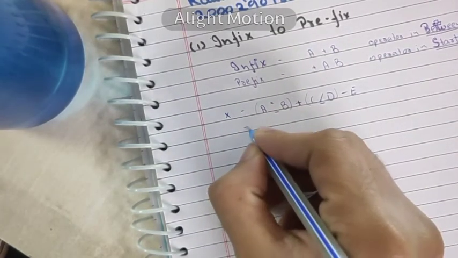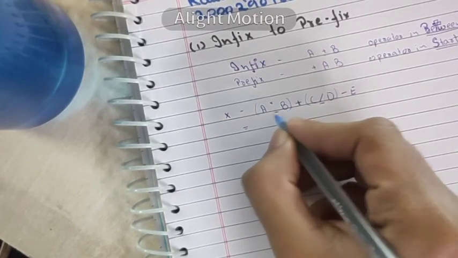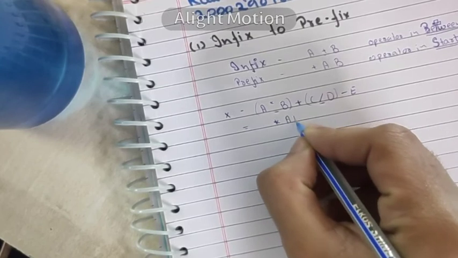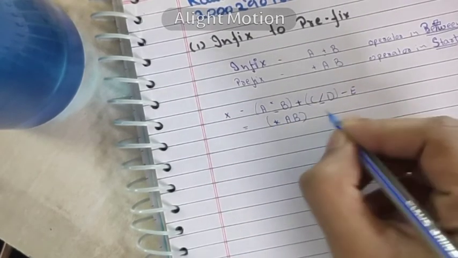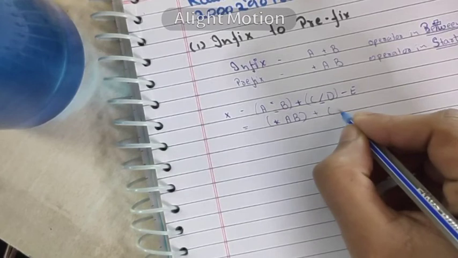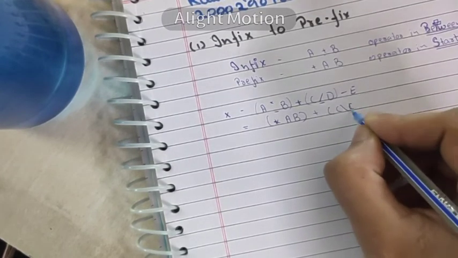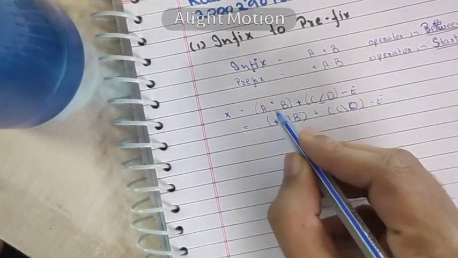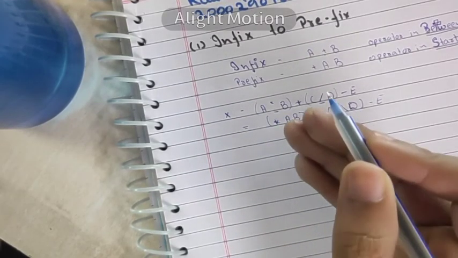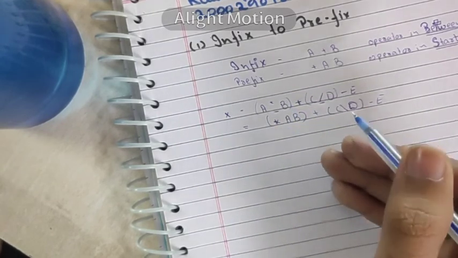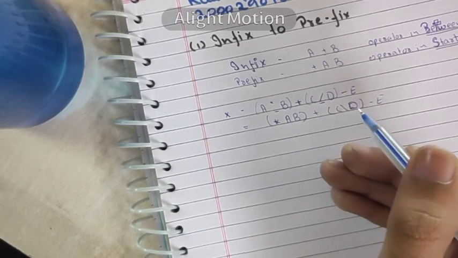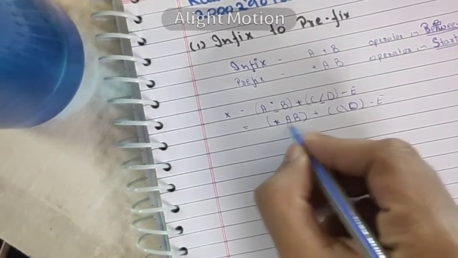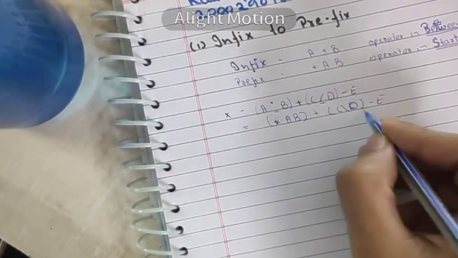So for prefix it can be written as A B, let's keep it in bracket itself, into C by D, minus E. Why do we choose this one first? Because it's on the left side and the direction of the multiply and division operator is from left to right. So I can treat this one as a single operator and this one as a single operator.